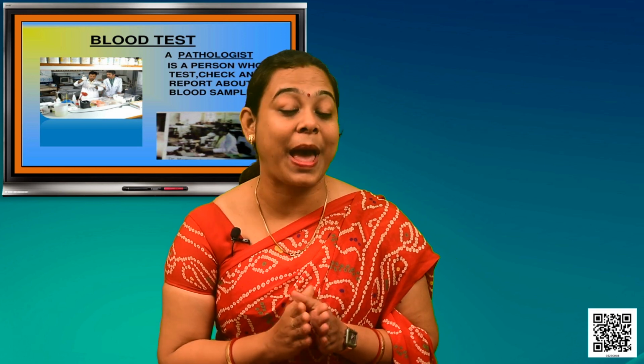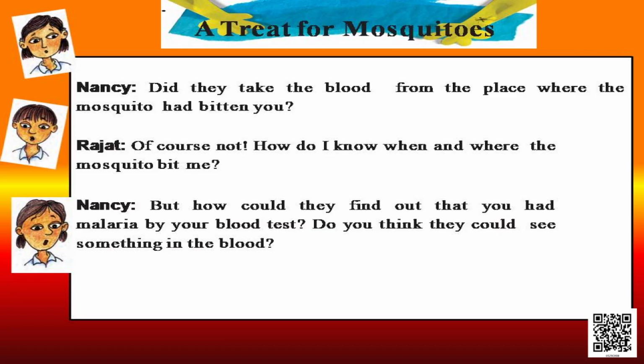Now let us move to the next part of the conversation. What happens then? Nancy asks, did they take the blood from the place where the mosquito had bitten you? Everyone is so curious to know how Rajat got malaria and how the doctor knew that the mosquito had bitten him in a particular place. So she is curious to know whether the doctor knew where the mosquito had bitten Rajat and whether the blood was taken from that particular part.